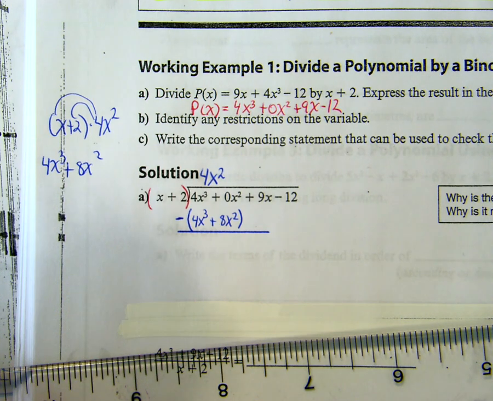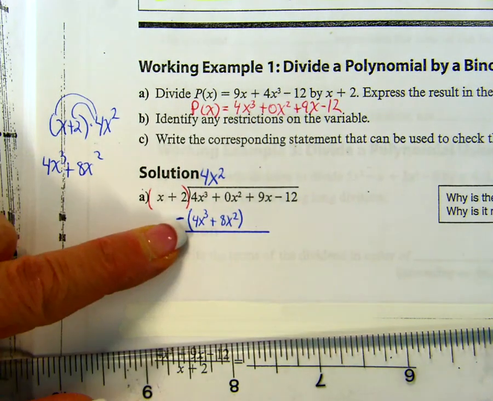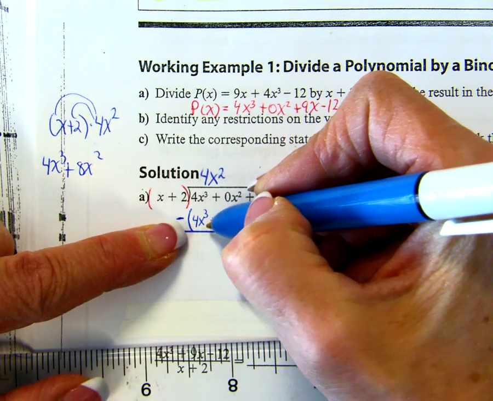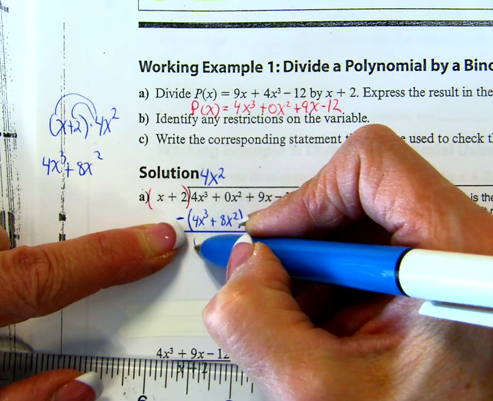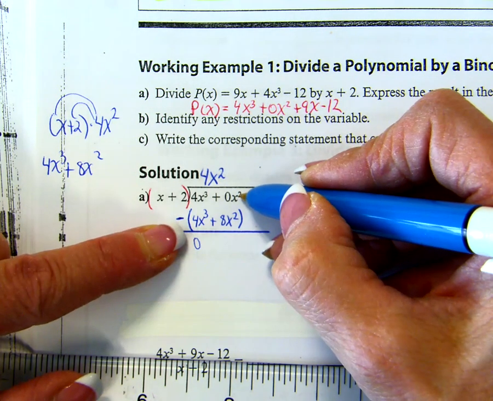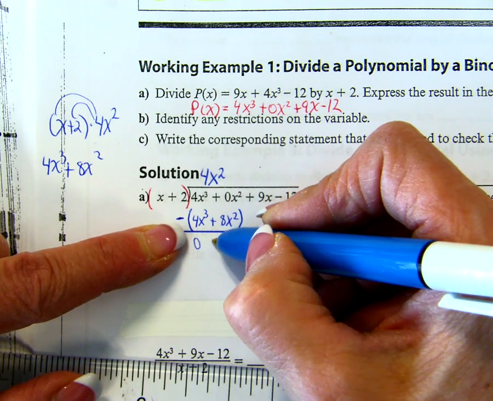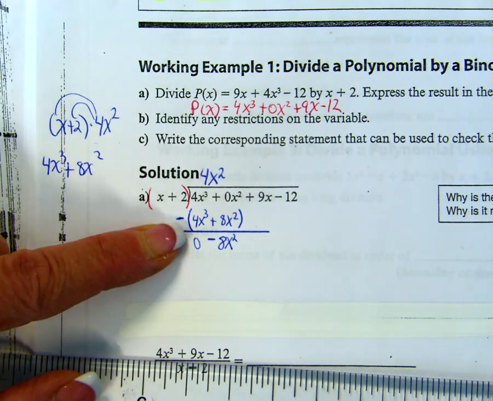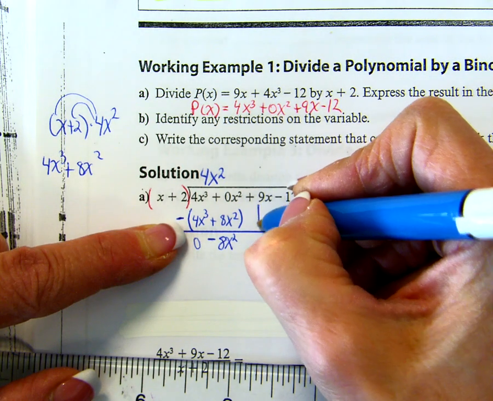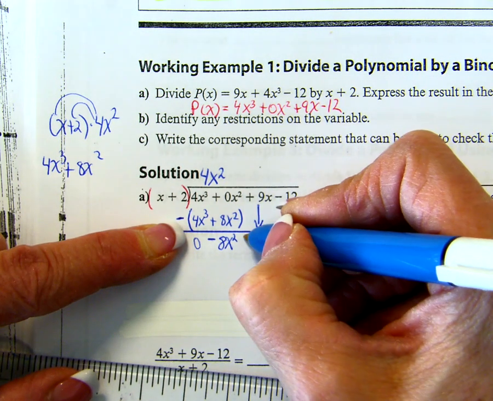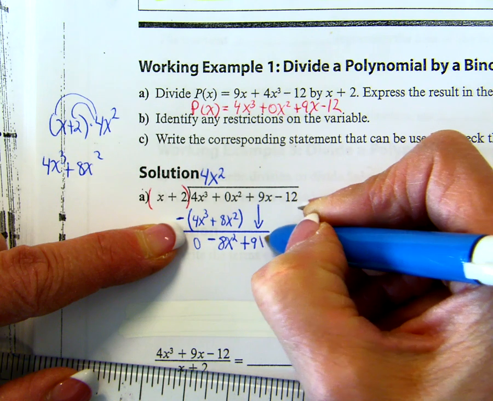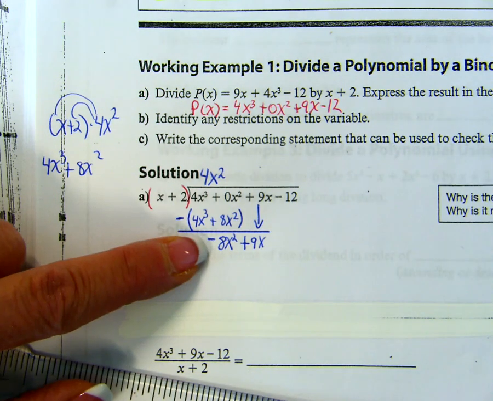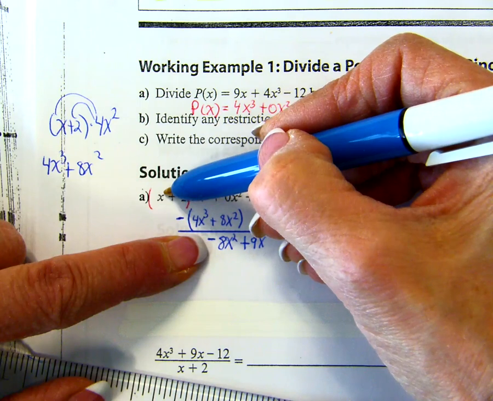Draw a line down below, and you are subtracting it all. This is super important: put brackets on here and show your subtraction. 4x cubed minus 4x cubed leaves me with 0x cubed. 0x squared subtract 8x squared leaves me with a negative 8x squared. And then, just like in long division, I bring down the next term, plus 9x.